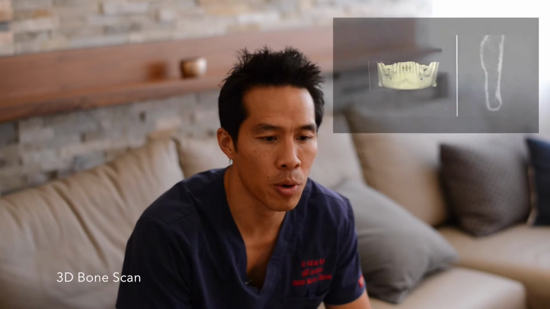If the patient has considered the costs and would like to look further into all-on-4 treatment, we will send them for a 3D scan. So we feel that it's important for patients to know whether it's possible to have treatment before they spend money on consultations. The cost of the scan is around about $305.